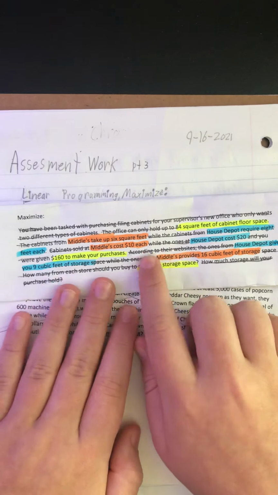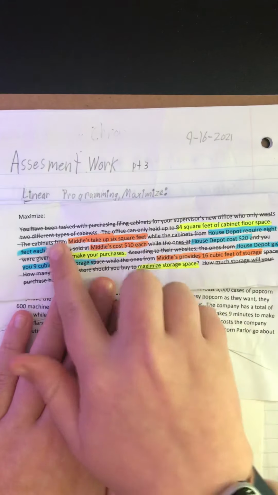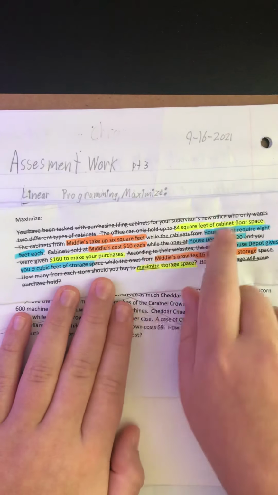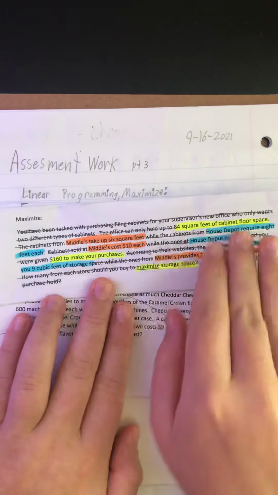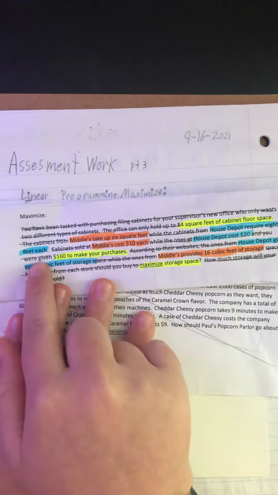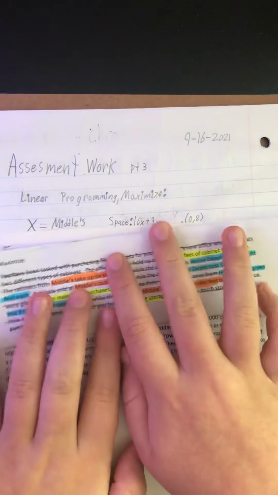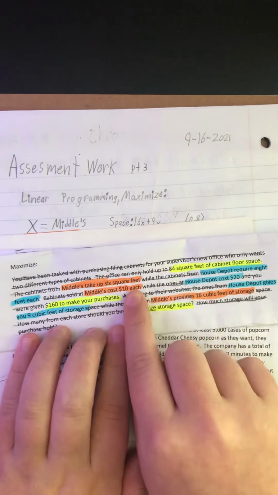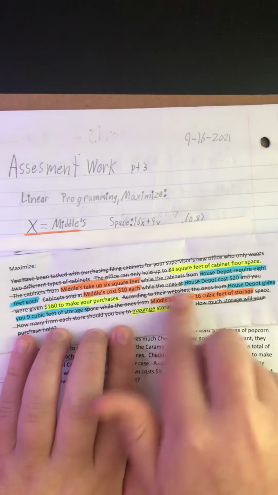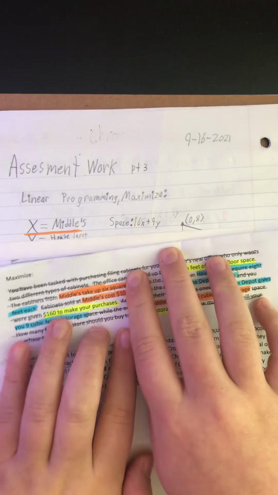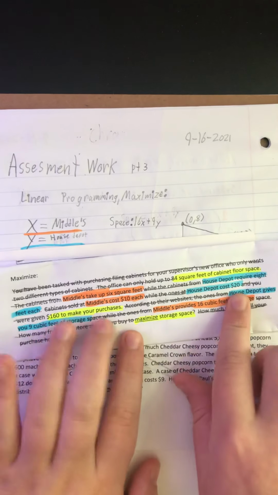So what I went ahead and did was cross off any information that is unnecessary so we can focus on the stuff that we want to use in our example. And I highlighted based on what our x will be. So x is Middles. I set Middles to x. It can be x or y. And then I highlighted what y will be, so House Depot.